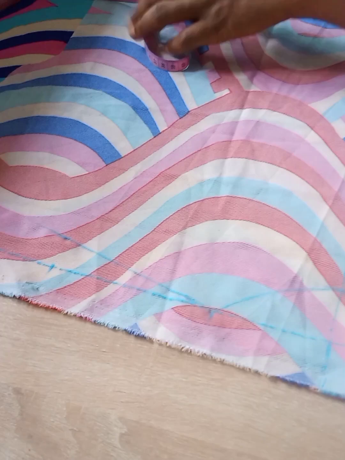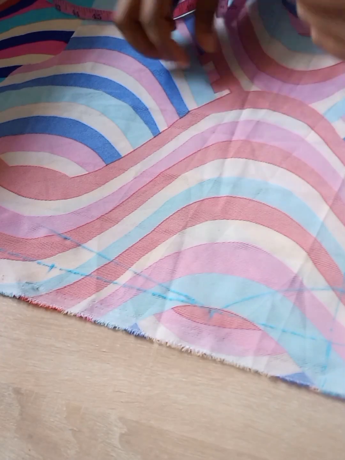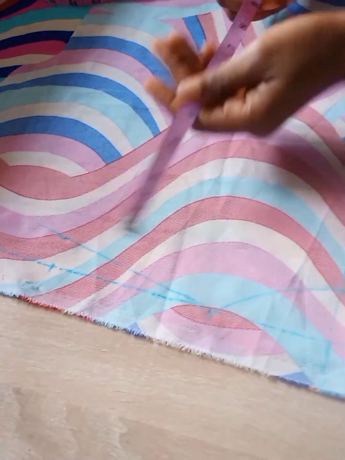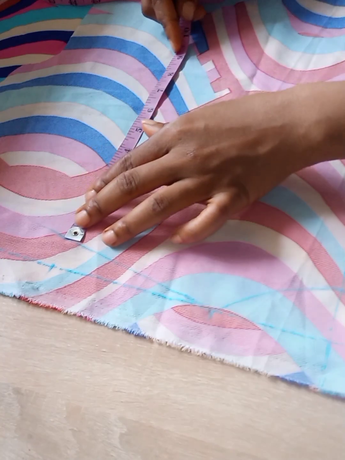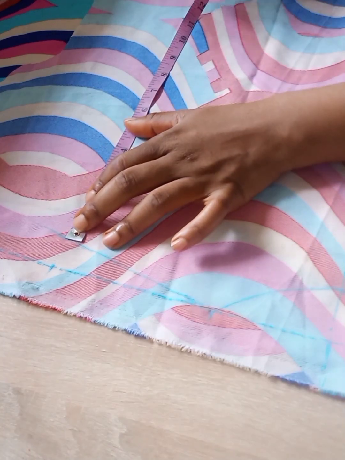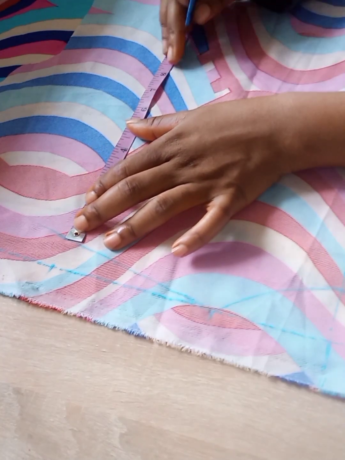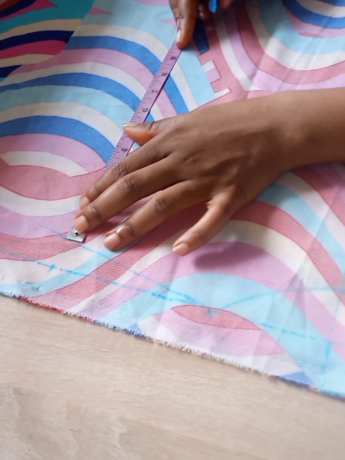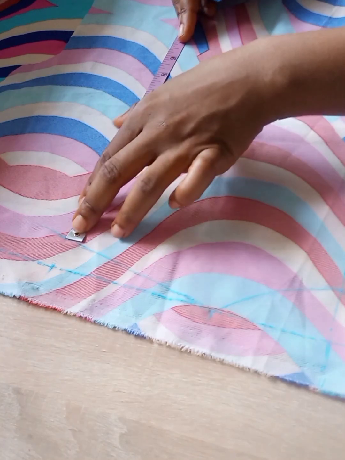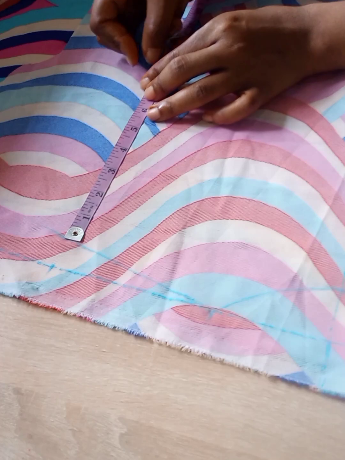Next, I'm going to create my armhole depth. To do that, just like we did for the front bodice, divide your breast circumference by 6 plus 1.5 inches. For me, I have 8 inches, so I'm going to mark that here.